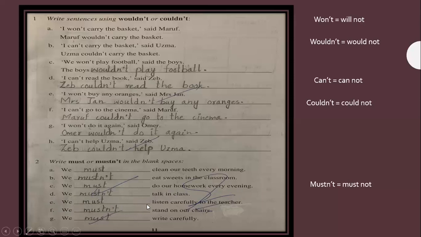E, we listen carefully to the teacher. We must listen carefully to the teacher. Number F, we stand on our chairs. No, we mustn't stand on our chairs. Number G, we write carefully. We must write carefully.